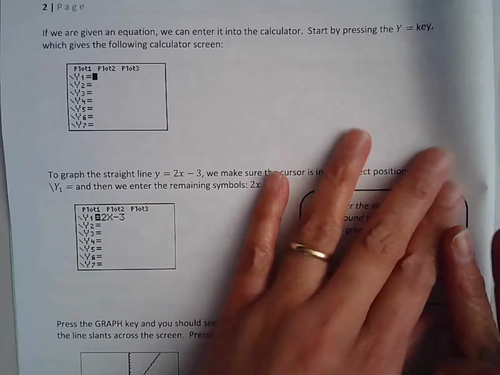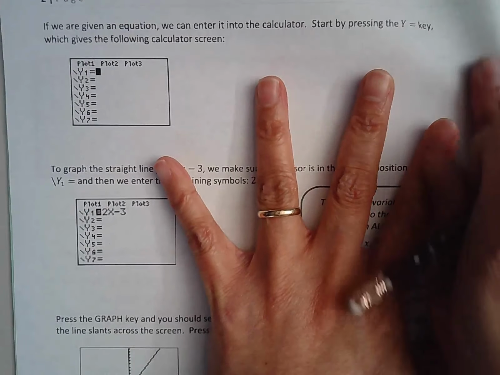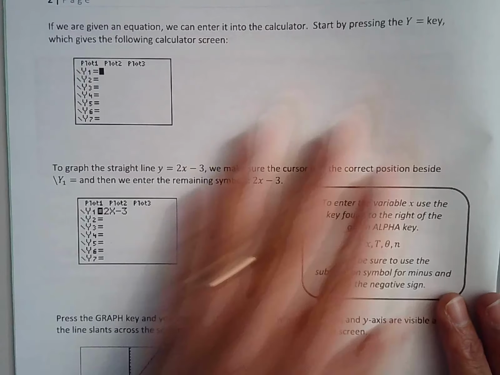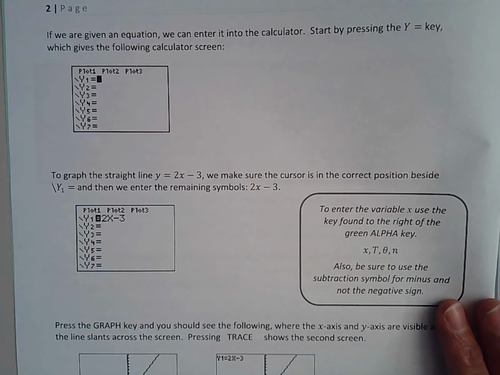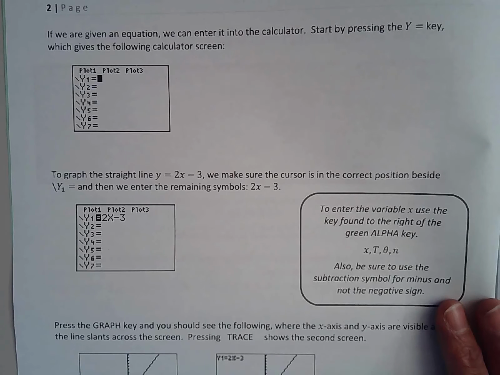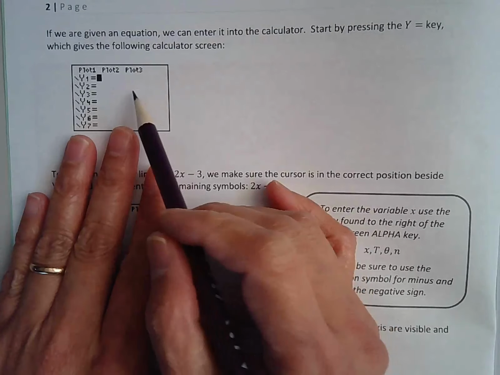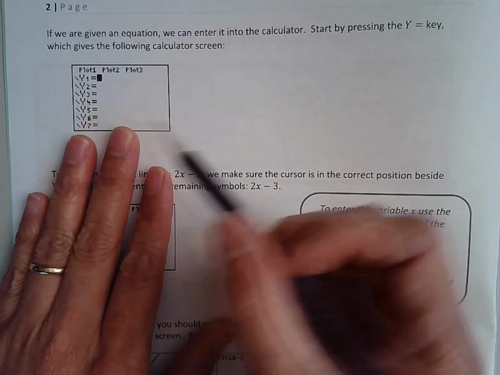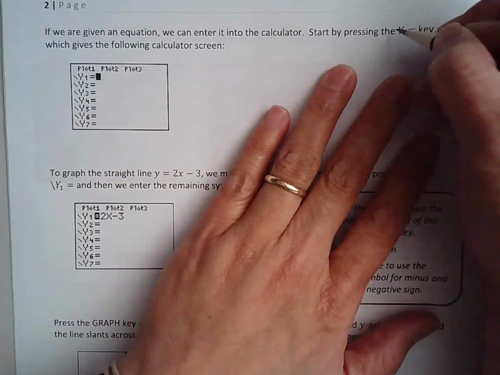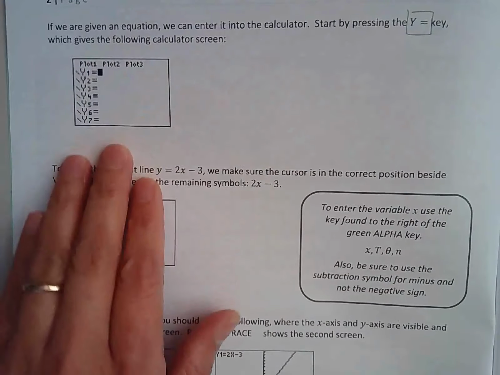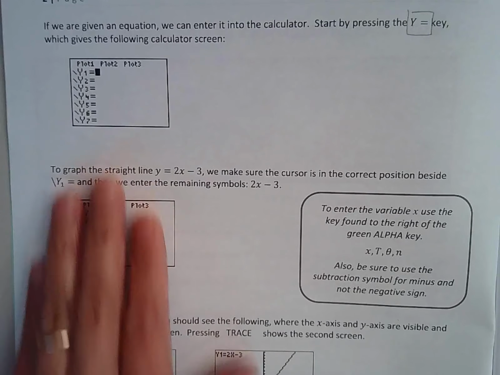If we are given an equation, we can enter the equation into our calculator. We're not going to do that one right now, but we will. In here, you're going to press the y equals key, and then we'll give you this particular information.